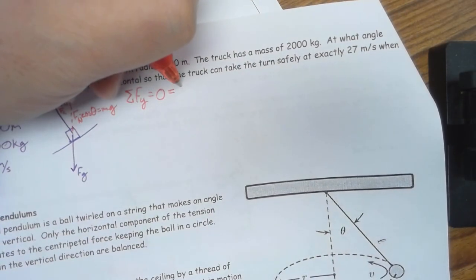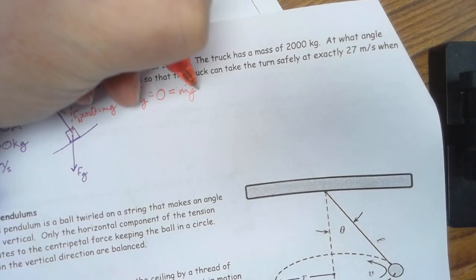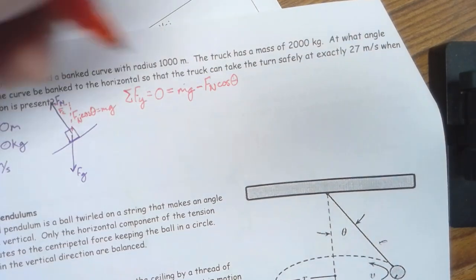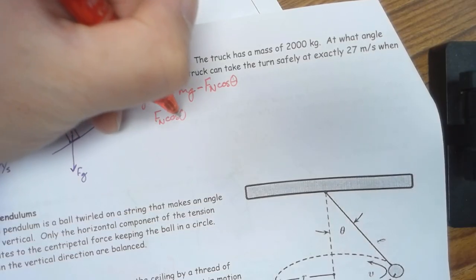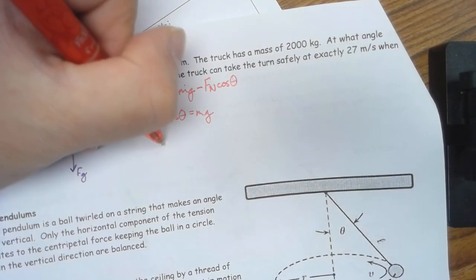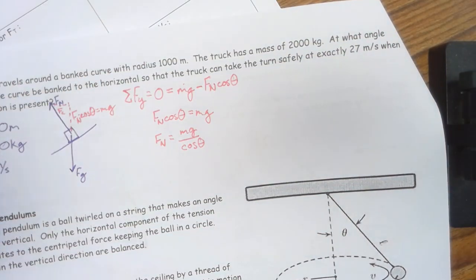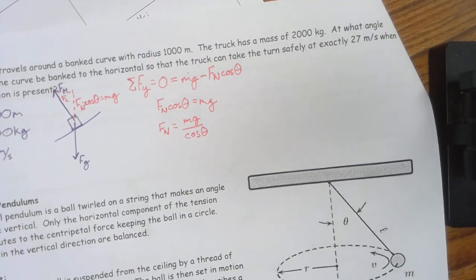And then what two things go up and down? mg and Fn cosine theta. And we're now able to say mathematically that they're the same. And now we have solved for force normal equals mg over cosine theta. If it feels repetitive, it's just to make sure that we know we're coming from the correct source material, that we end up with an equation that is opposite of us sliding up and down the ramp, where it was mg cosine theta. Now it's mg over cosine theta.